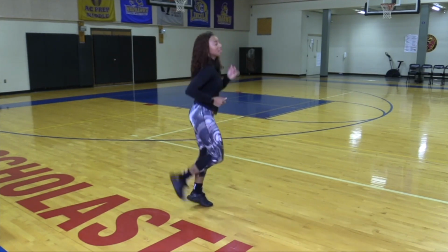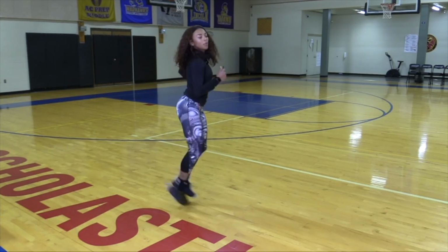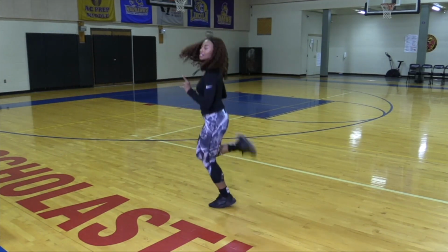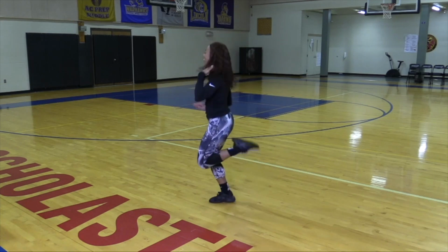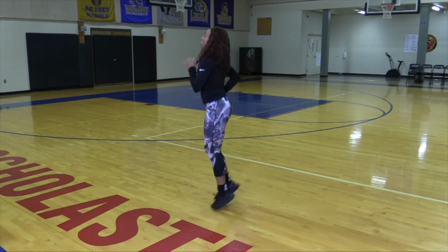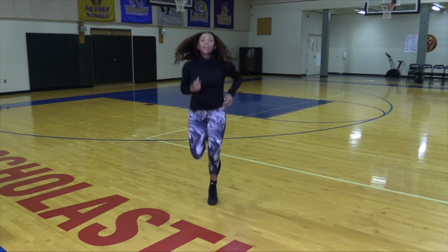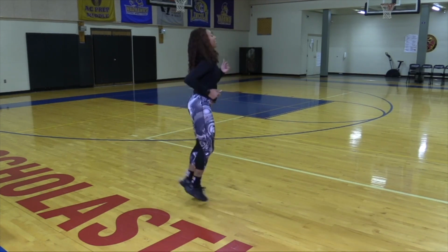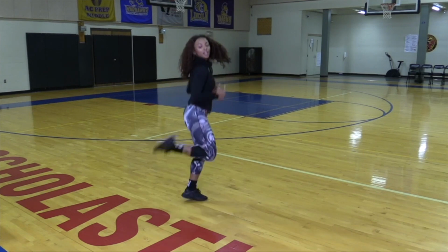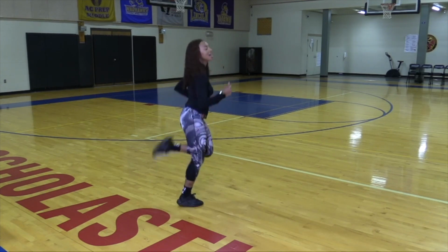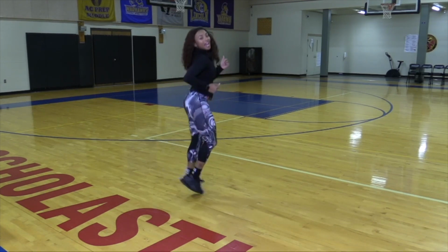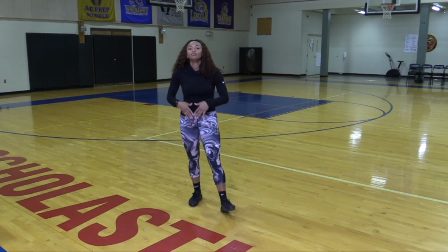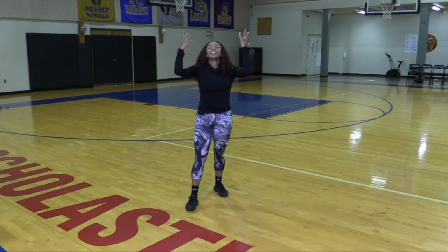Remember to breathe because we're exercising our heart, muscles, and lungs to strengthen our cardiovascular endurance. You have 10 more seconds. And 5, 4, 3, 2, and rest. Take a deep breath in and let it out.